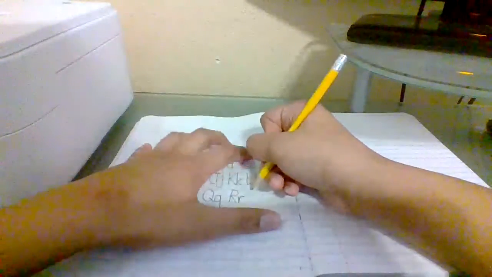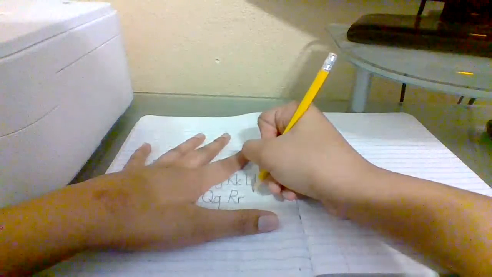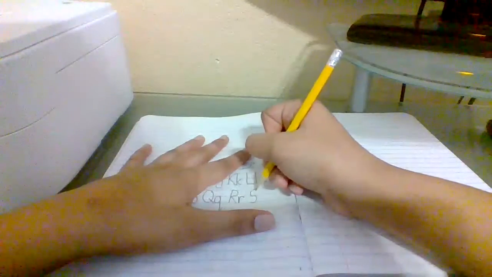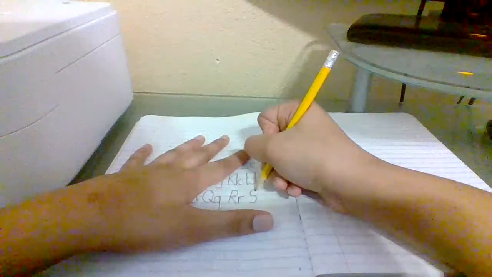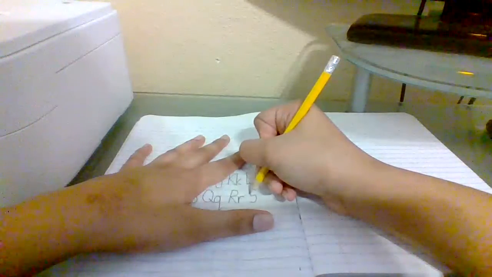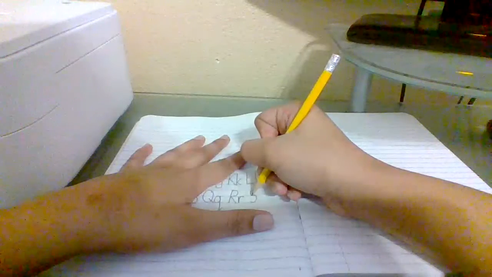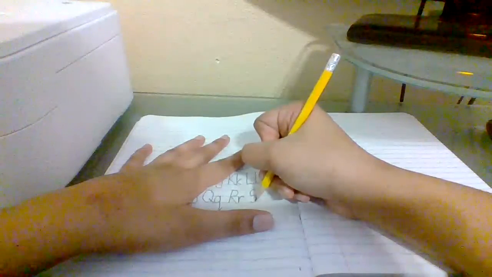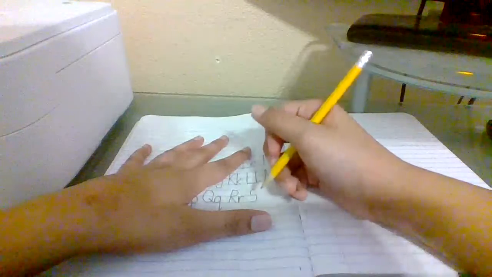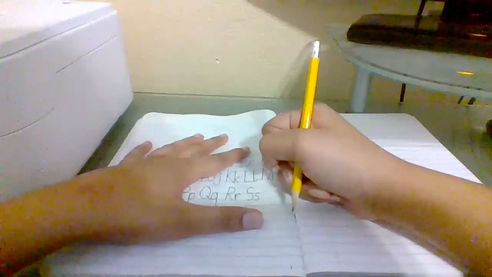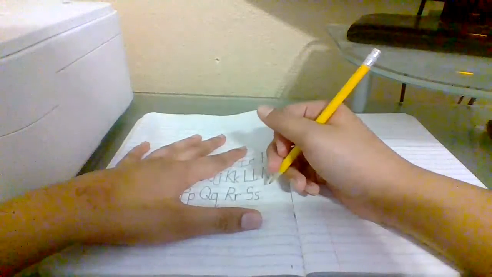For S, make a snake. So how do you do it? You curve from one end, go straight down, and at the middle line, make a curve that goes down and stop here. It might take a little bit of practice. The lowercase s is written the same way.